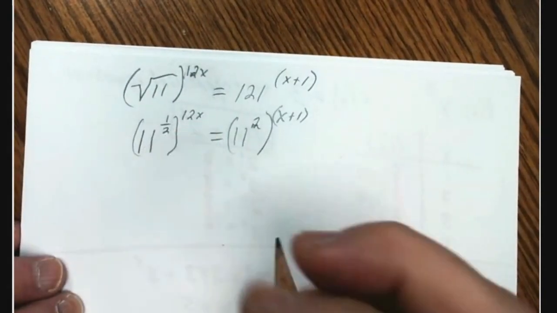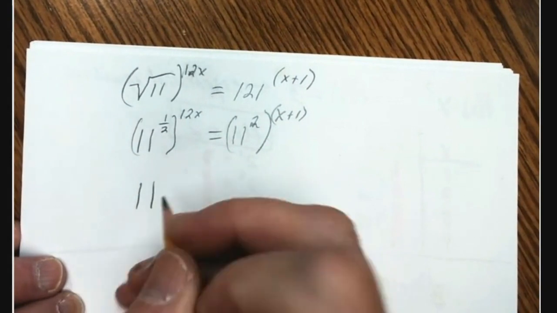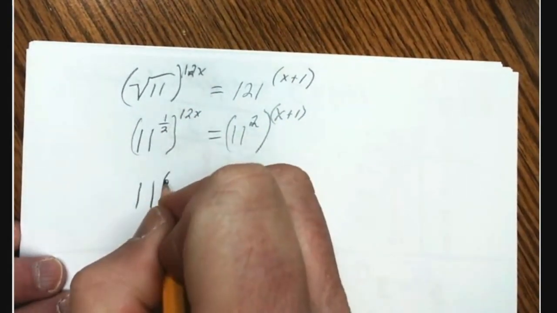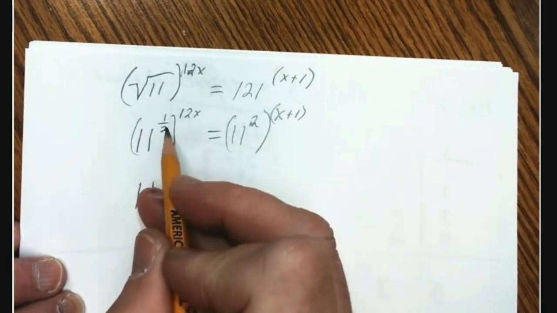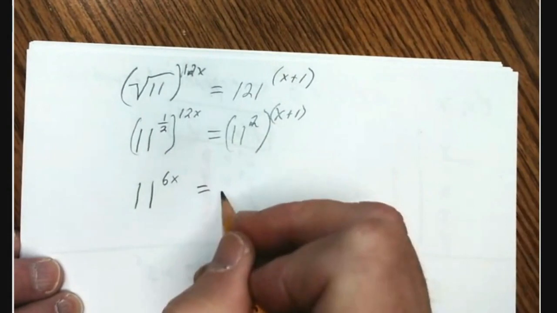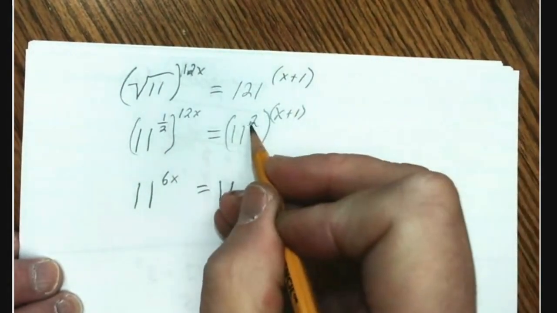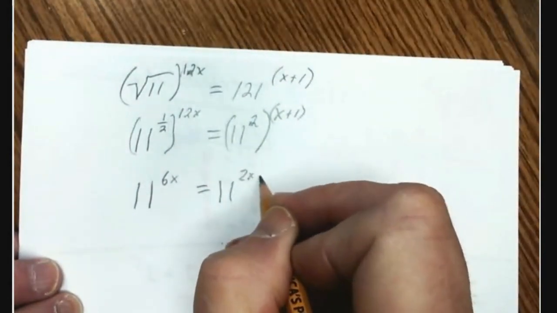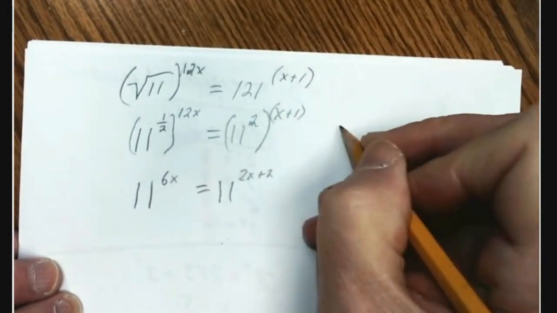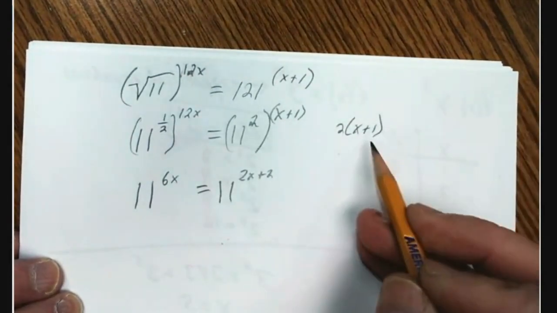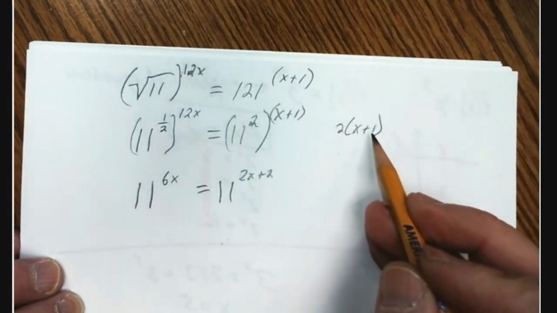So 1/2 times 12x is 6x, right? 12 divided by 2. On the other side, we've got 11 to the 2 times x plus 1, which would be 2x plus 2 when you distribute. Because remember, you got to take it times both the x and the 1.